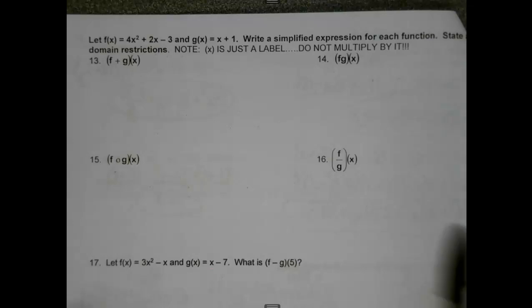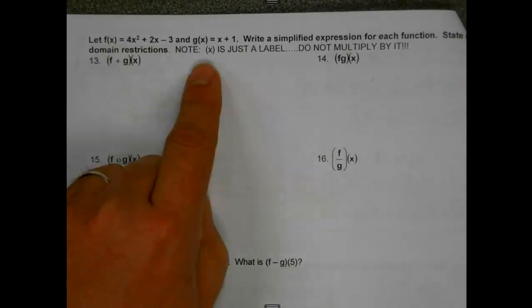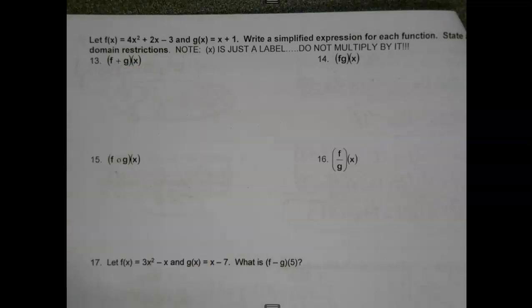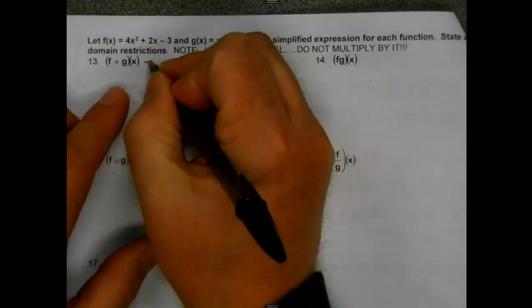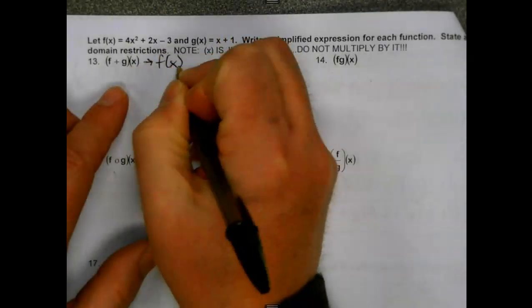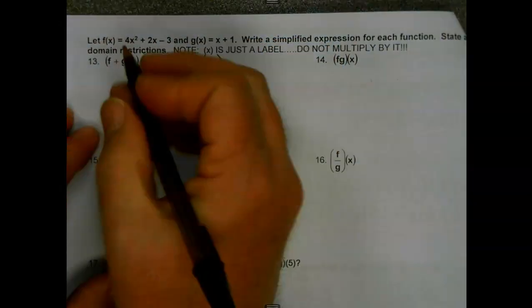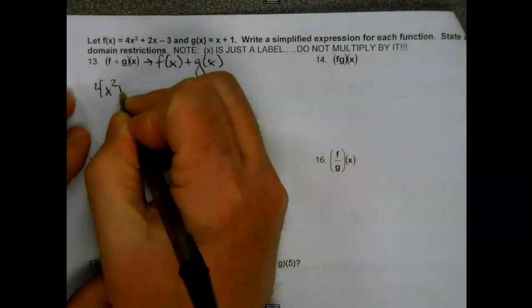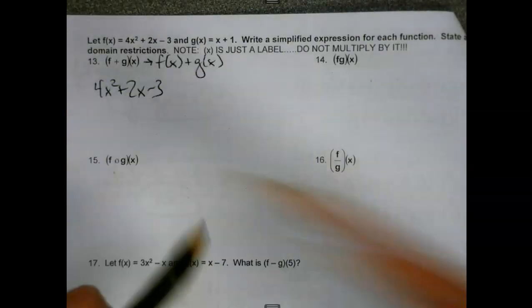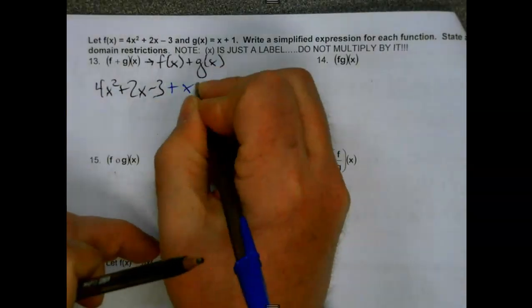Probably not. Here's f of x and g of x. Write a simplified function. Note that x is a label. Don't multiply your answer by it, because that's going to mess things up. So all I'm asking you on number 13 is to take f of x plus g of x. So 4x squared plus 2x minus 3 plus x plus 1.